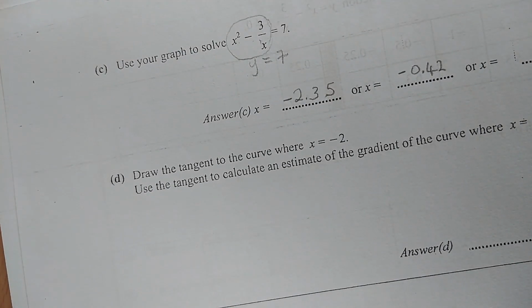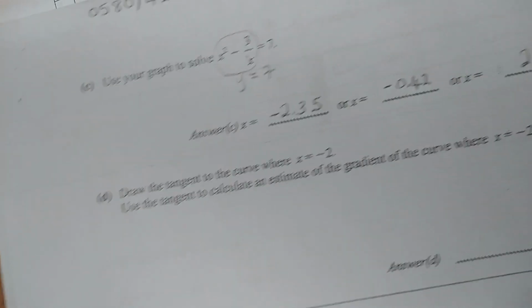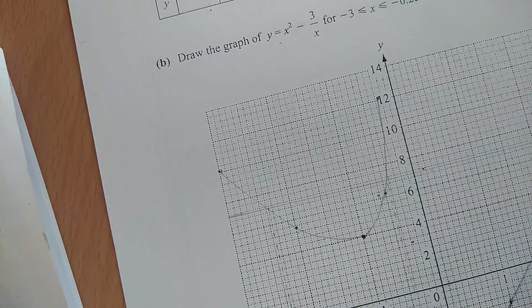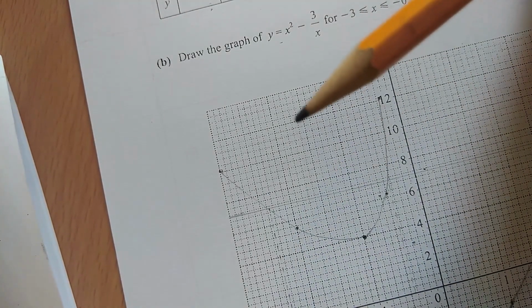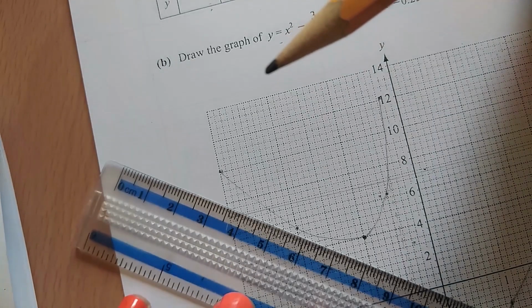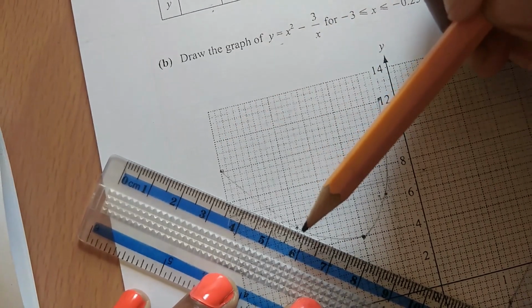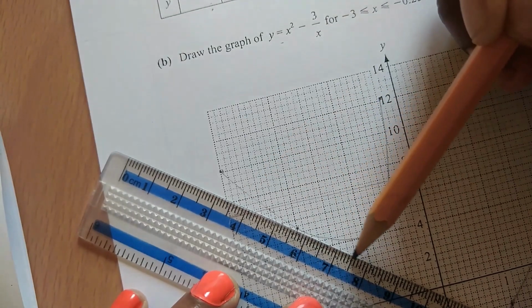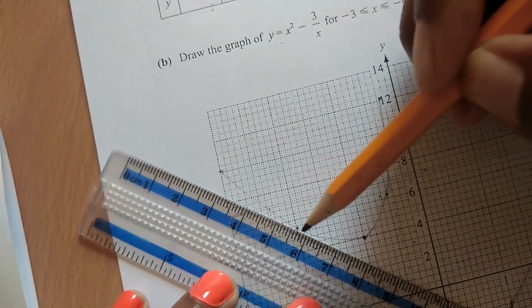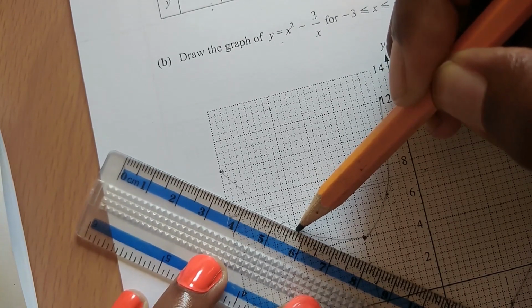Now D says draw the tangent to the curve where x equals -2. x is equal to -2 here. Okay, so we're going to draw the tangent. It's supposed to touch the curve at -2. Our tangents are not going to be the same, but there's a range for our answers.